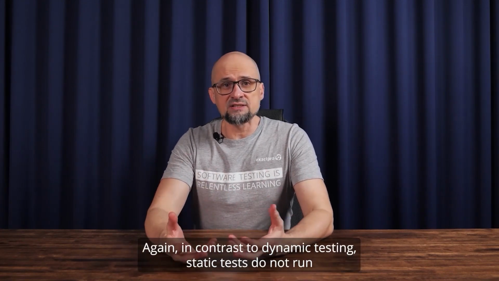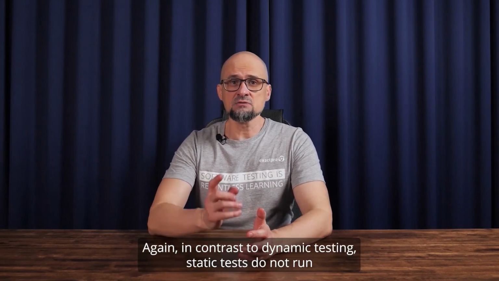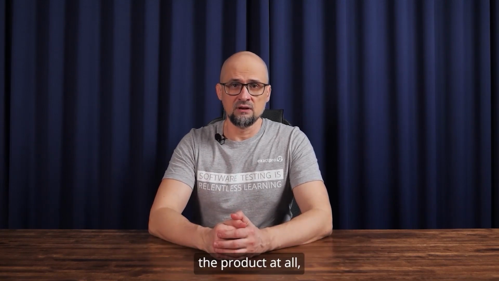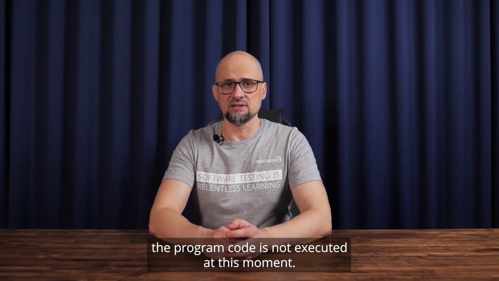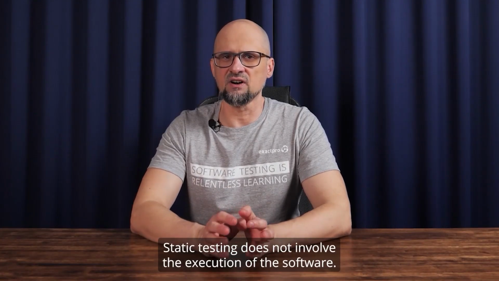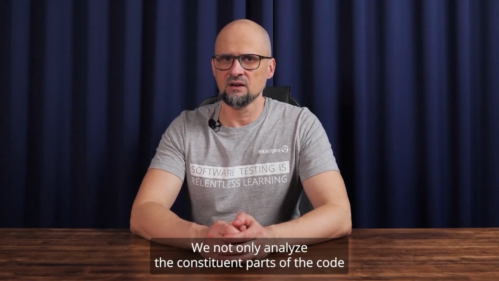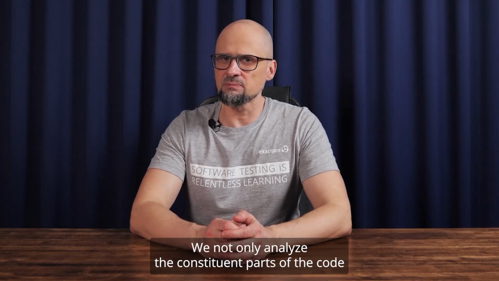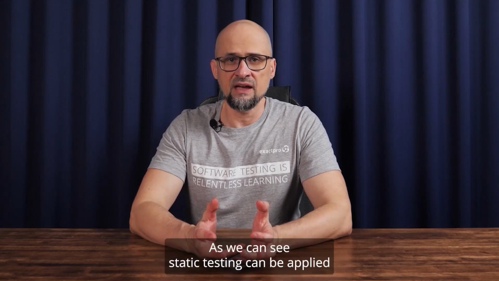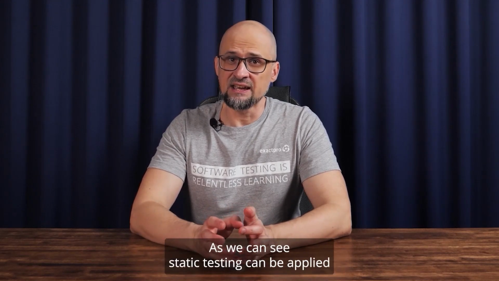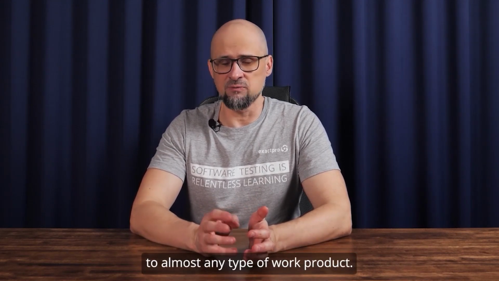Again, in contrast to dynamic testing, static tests do not run the product at all. The program code is not executed at this moment. Static testing does not involve the execution of the software. We not only analyze the constituent part of the code, but we also analyze the project as a whole. As we can see, static testing can be applied to almost any type of work product.